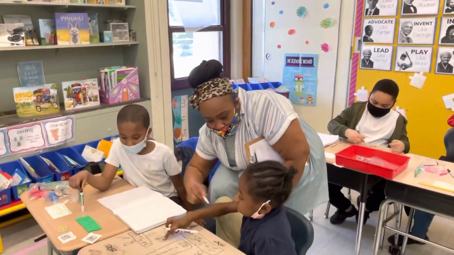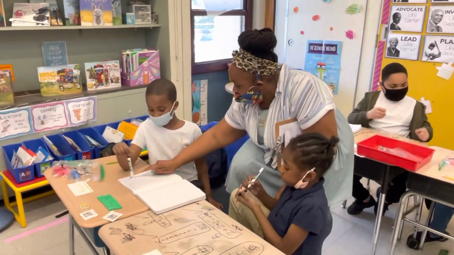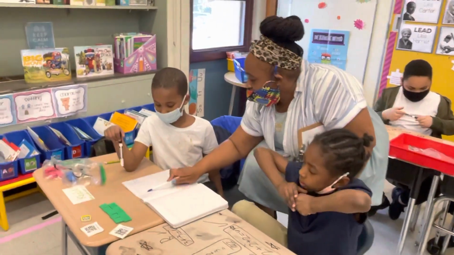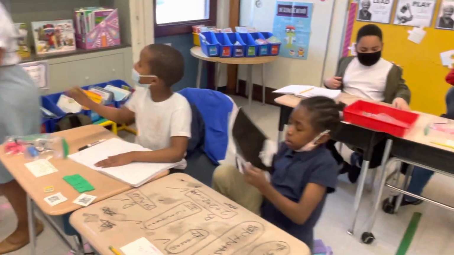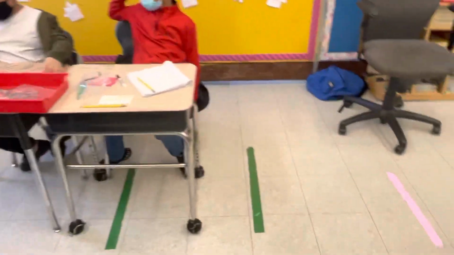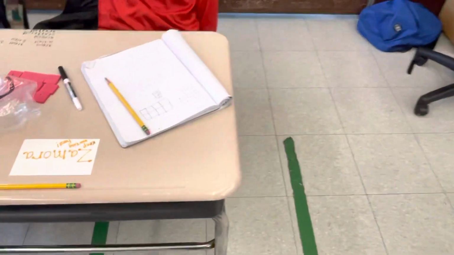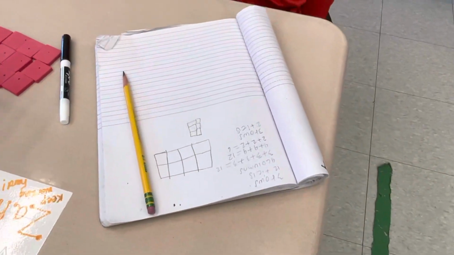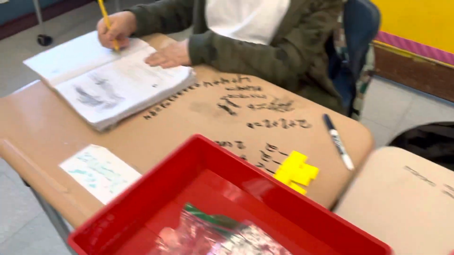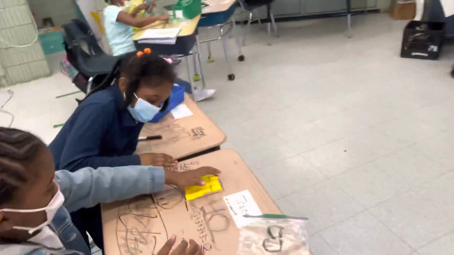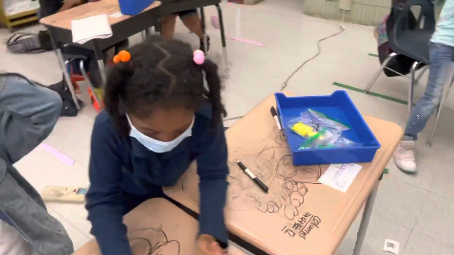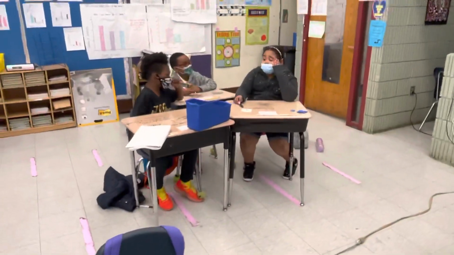Can you put this in your notebook? I already put it. You have the equation, but I need to see the picture that matches. Oh, the picture? Yeah. Nice work on that. Yeah, this was amazing. Are we supposed to erase this? Not yet. Are you going to come back? Yeah, I'm going to ask you a question. We gotta do this.